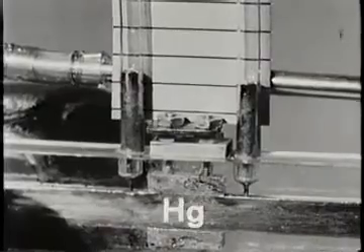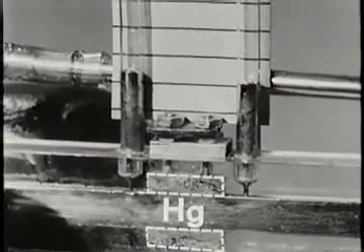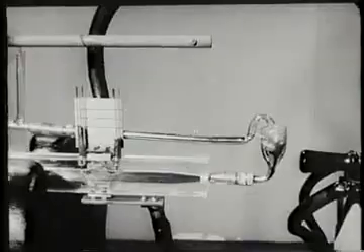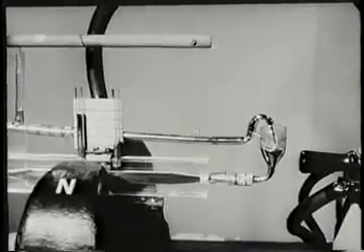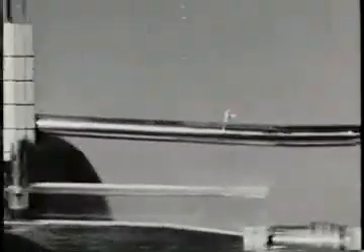Here is mercury in a flat pipe. Between these electrodes, we're passing a vertical current. When we bring the magnet up, J cross B causes pressure changes which pump the fluid.